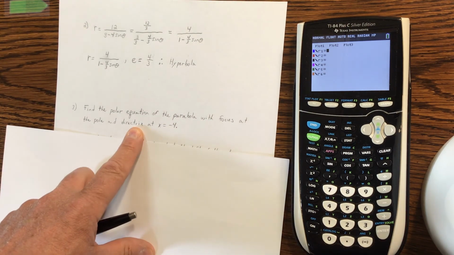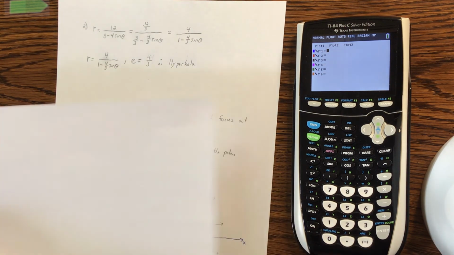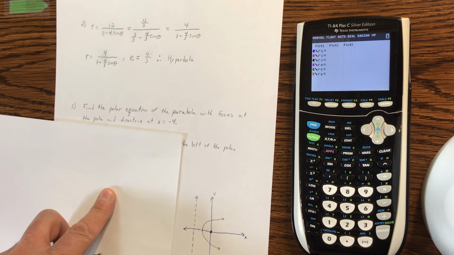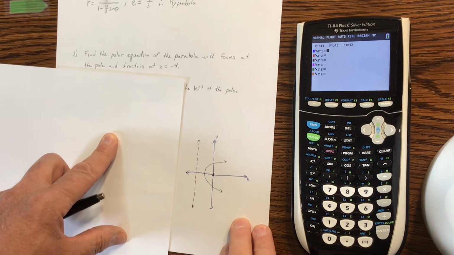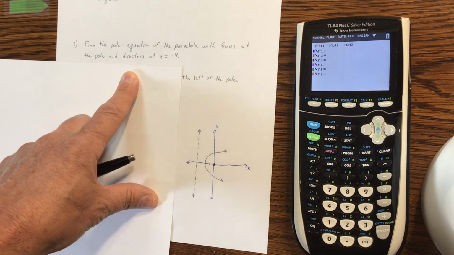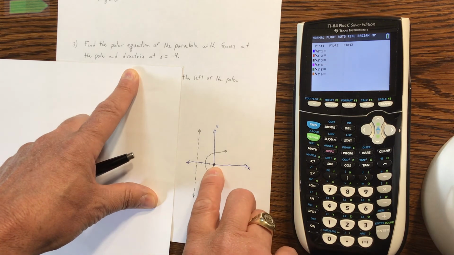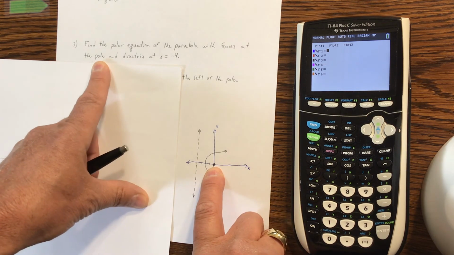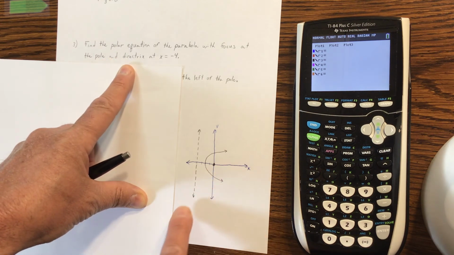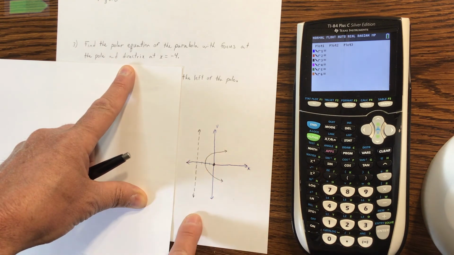And it has a directrix at x equals -4. So just before I get started, at the bottom of the page, I just happened to take that particular information. We see that our focus is at one of the poles, which in this case is at the origin. The directrix we know is an imaginary line. That's x equals -4.